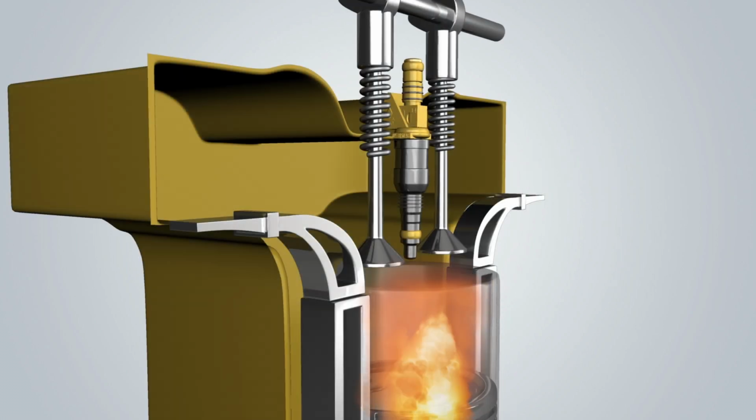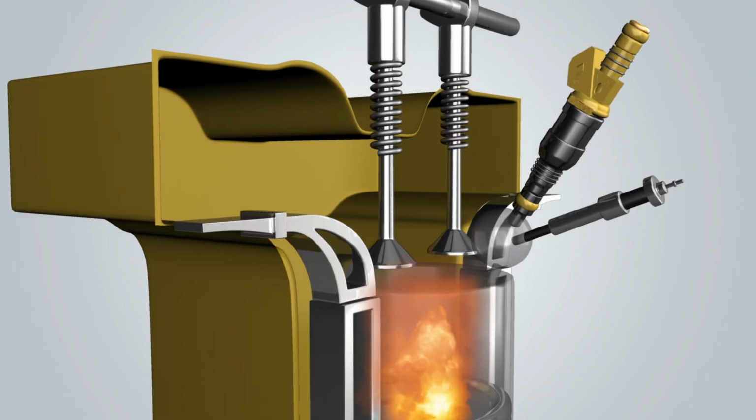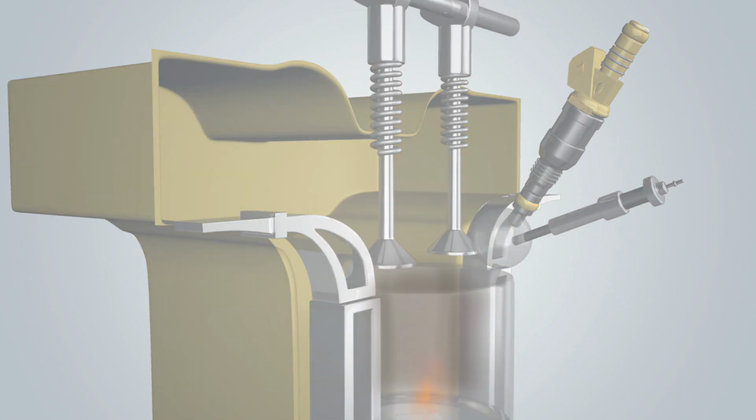Today's modern diesel engines house several additional components as compared to the diesel engines of the 80s. Most of the modern diesel engines today are direct injection type, wherein the fuel or diesel is directly injected into the combustion chamber, unlike the pre-combustion chamber of an IDI engine or indirect diesel injection engine.